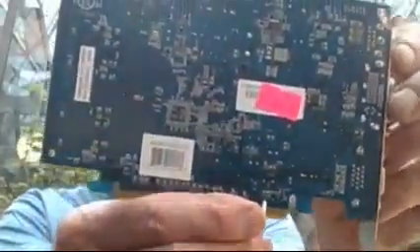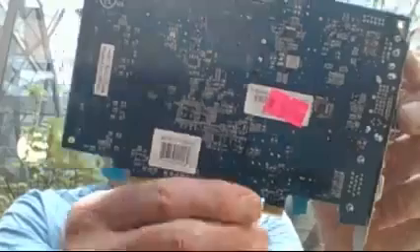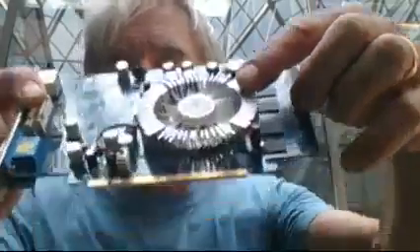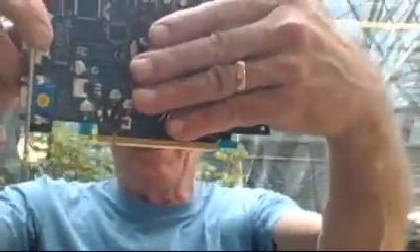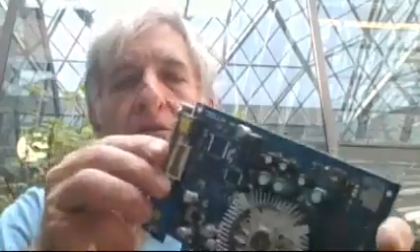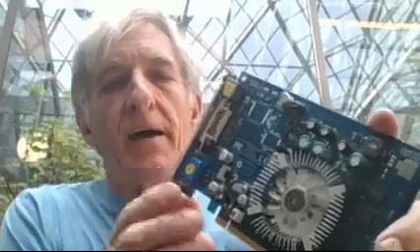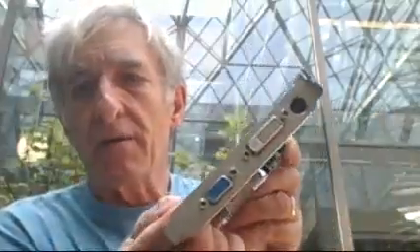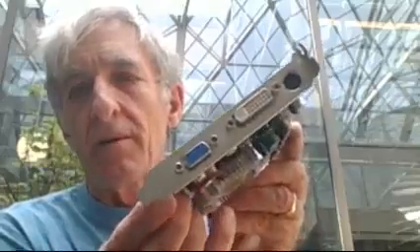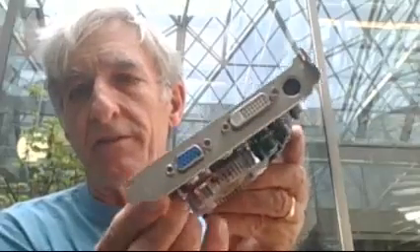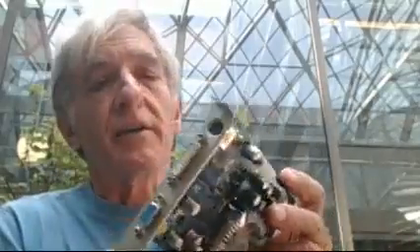It was $5 at a thrift store, and it needs a cover for this fan, because the fan needs a plate on top of that. If I do get this running, you see this doesn't have a cover on it, and it's supposed to so the air forces out through the fins, but it doesn't. So I'm going to have to do something for that. But this one has 3 outputs. It doesn't have an HDMI output, but it does have a VGA output, and it is capable of running 1080p. So it's a good card. And again, it was $5.